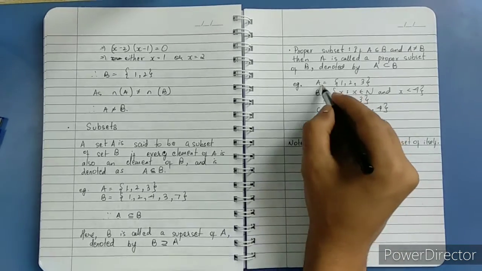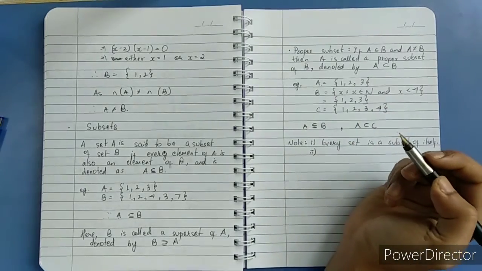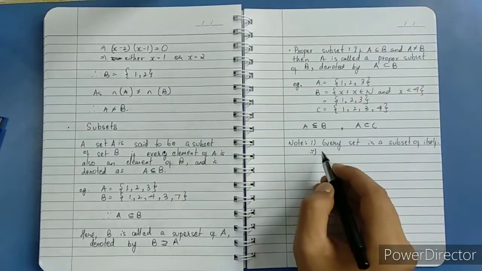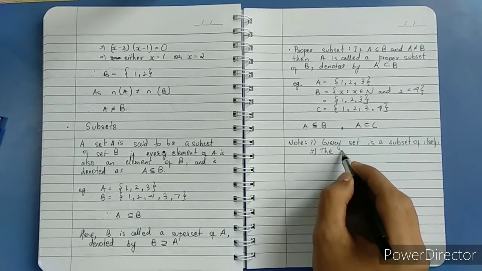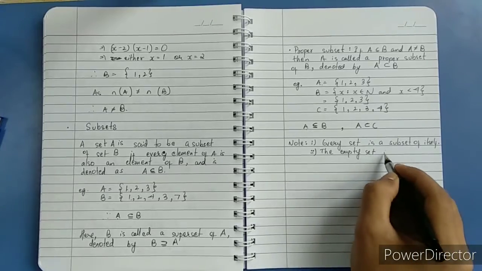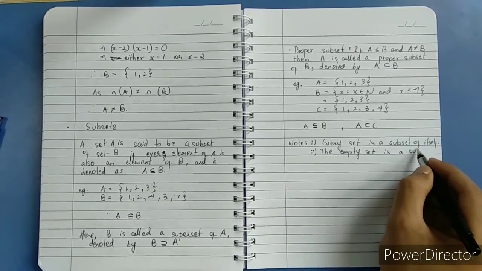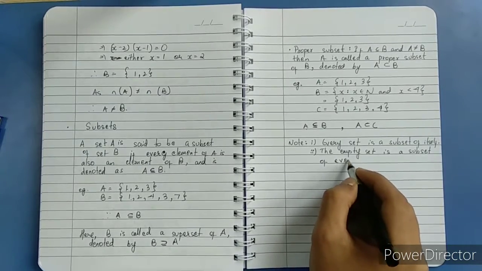So definitely A is equal to itself, A is equal to A. So we can say A is a subset of A. Second point, the empty set is a subset of every set.